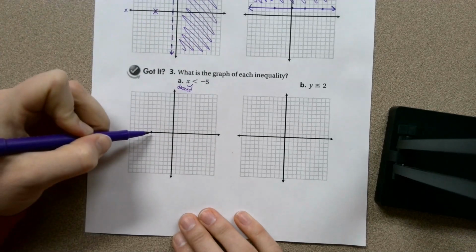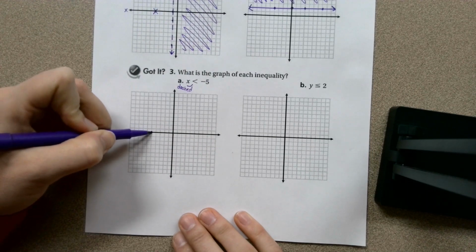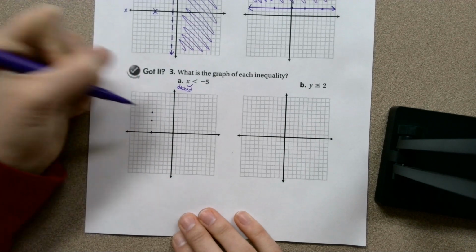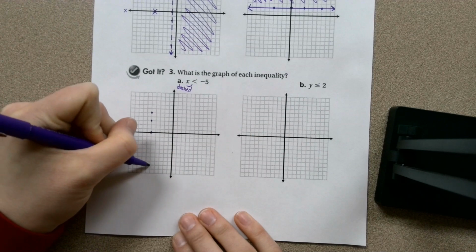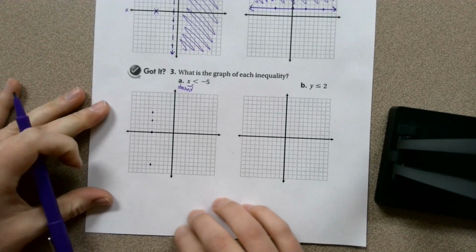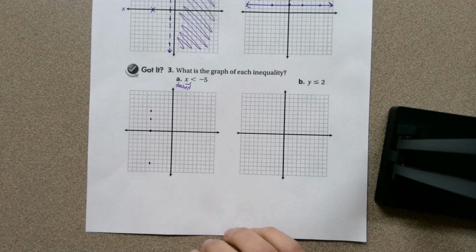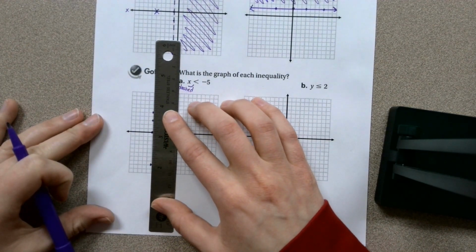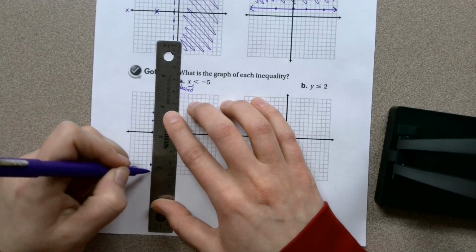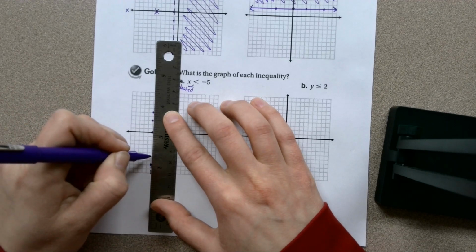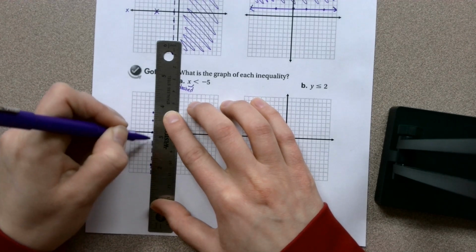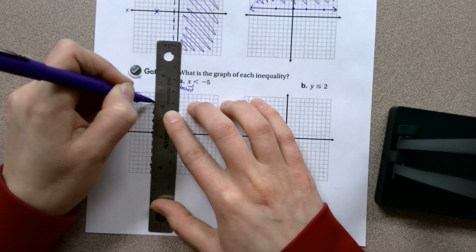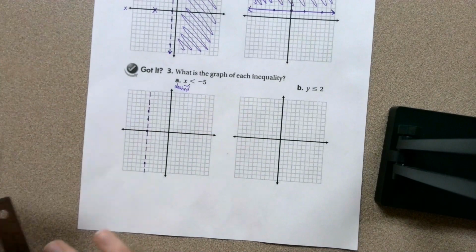At X is -5. Well, X is -5 here. It's also -5 here, and here, and even way down here. All of those values for X are at -5. Again, it's a less than symbol, so it's a dashed line. Remembering to make it a dashed line, with arrows at the end.